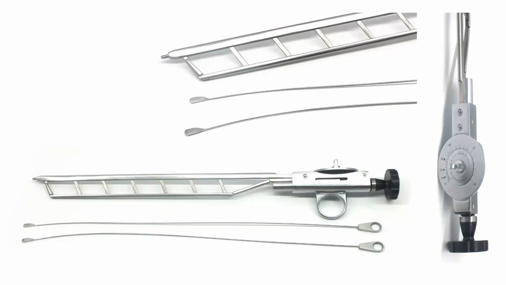Can you do VIU, visual internal urethrotomy, with Otis? Otis urethrotome is not used for cutting anything normal. Already sir has told, it will cut only the narrowed or fibrotic or ring area, and that cutting is only up to 3 millimeters.